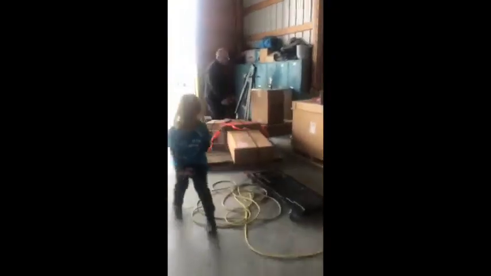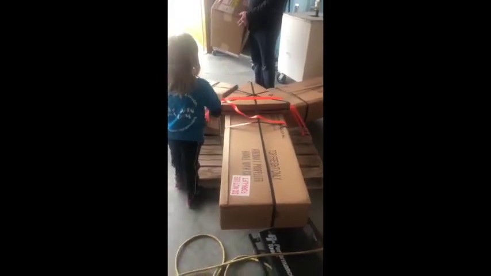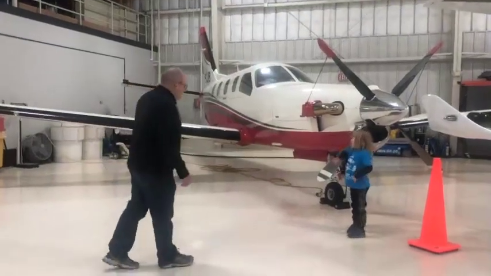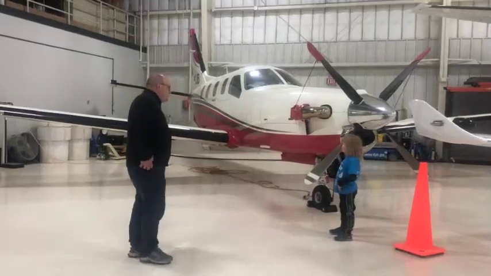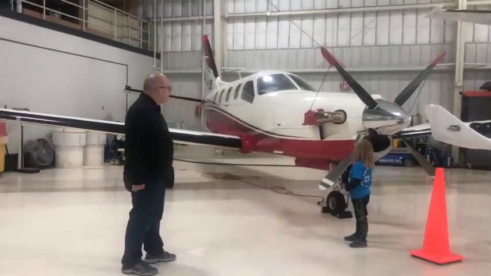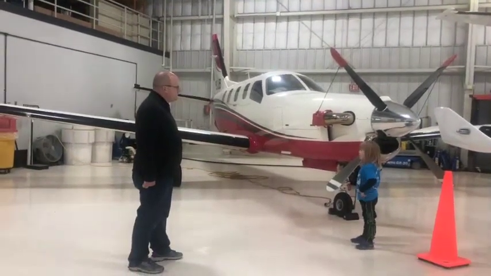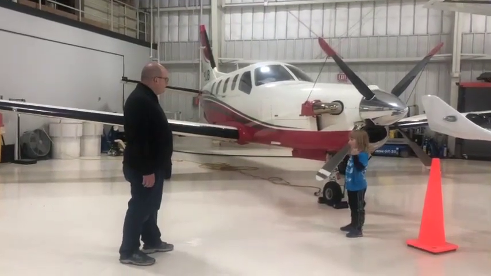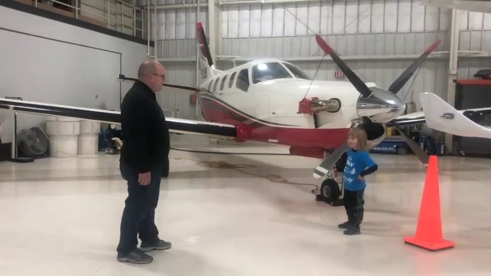And what is that? What do you think is in this box? Under here. What's in that? A brand new propeller, right? What kind of airplane is this, Meyer? TBM, and what's it used for? Bringing people to places really fast. Well, where do you want to go? Like Florida somewhere. We're going to go to Florida in the TBM.